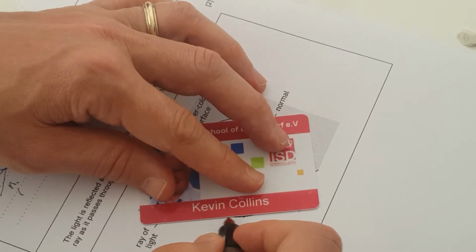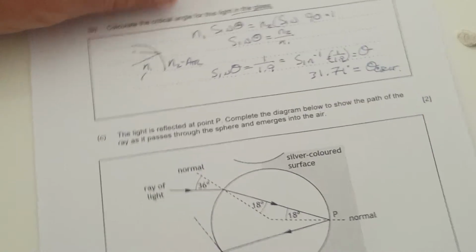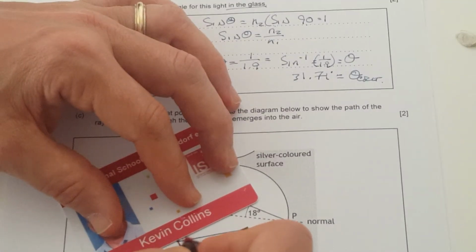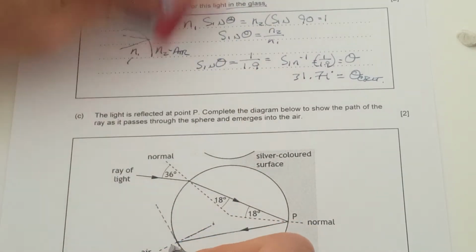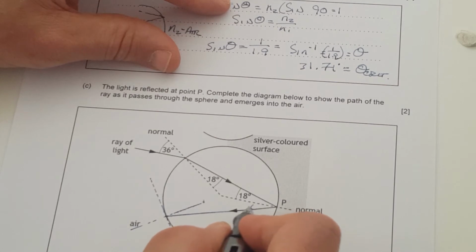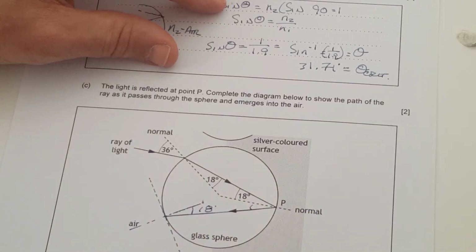So if I go to a tangent here, the normal is going to be something like that, where if this is 18 and this is 18, then that is also going to be 18.